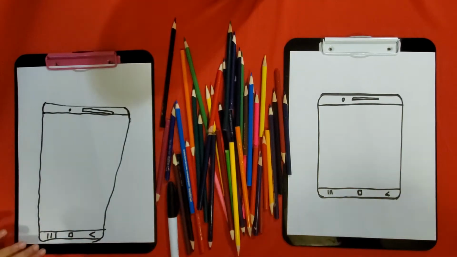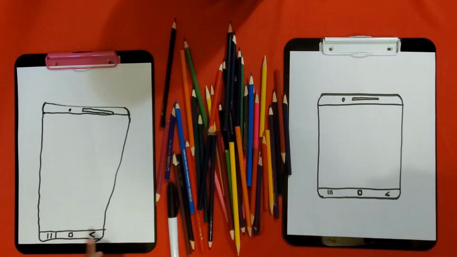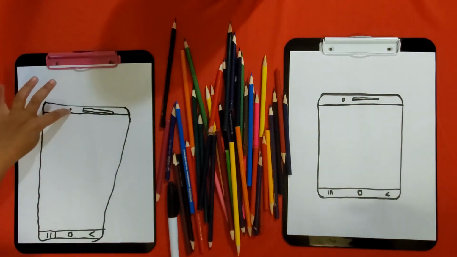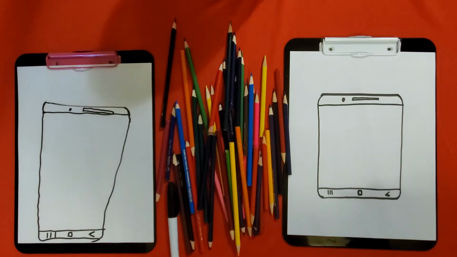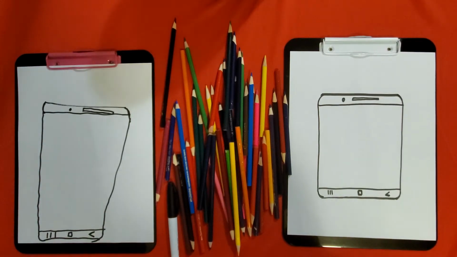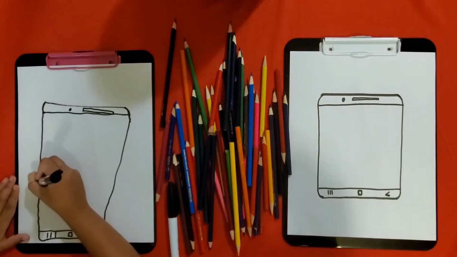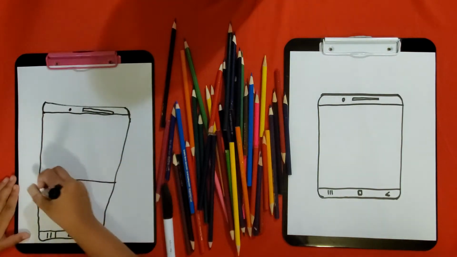We're done. So let me tell you what these are. These are the buttons you need to press. This is to exit. This is to go back. This is to swipe your apps. This is the camera. This is the speaker. But if you like, you can draw the phone on or off. I want to draw it on, so I'll do this.